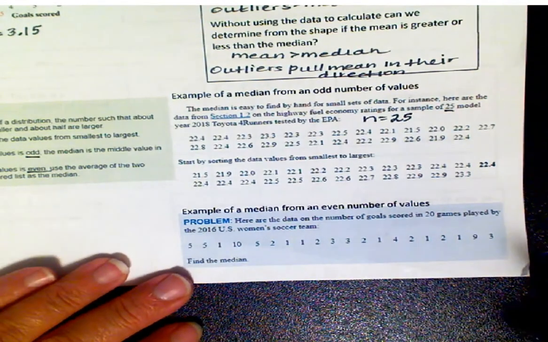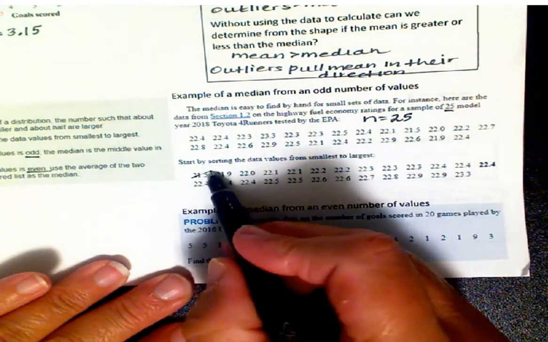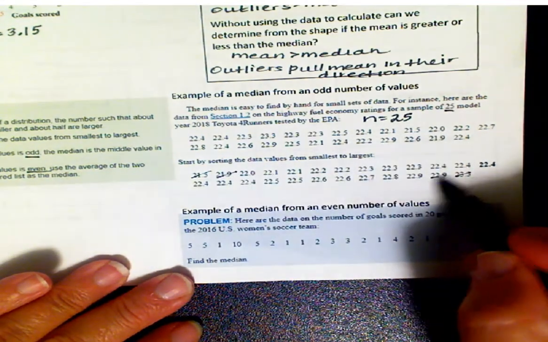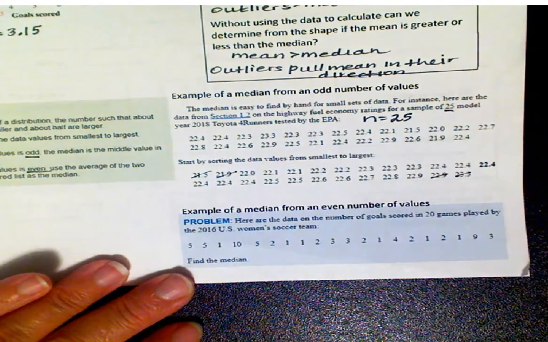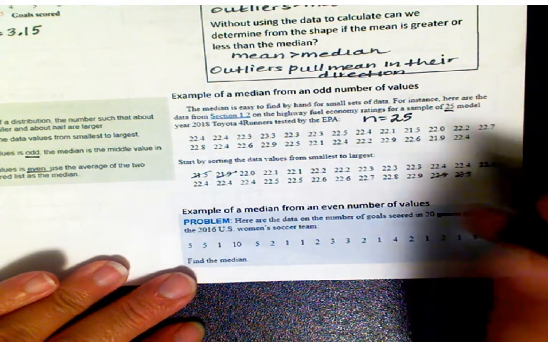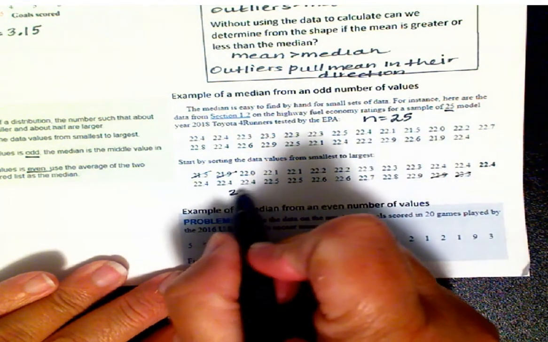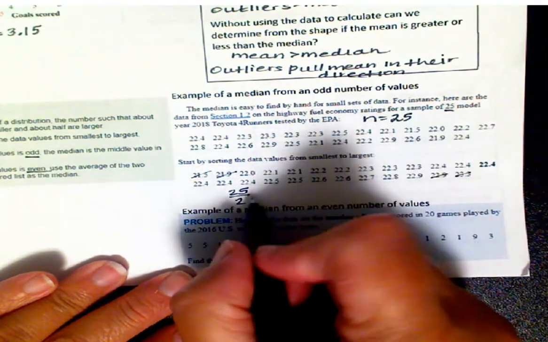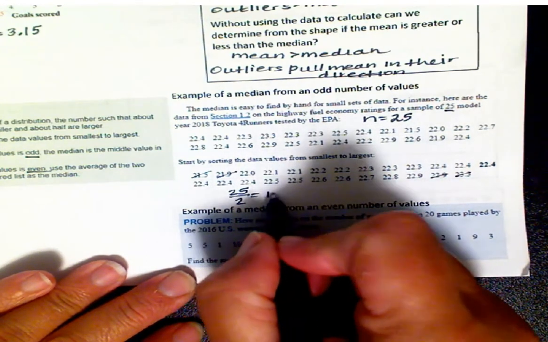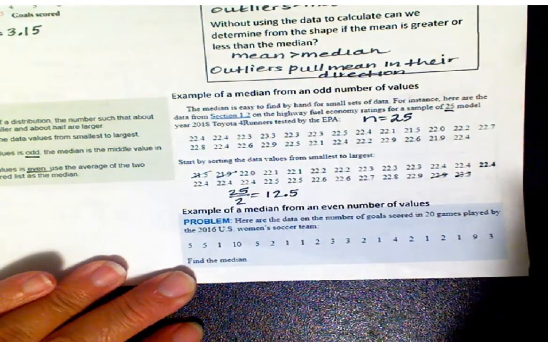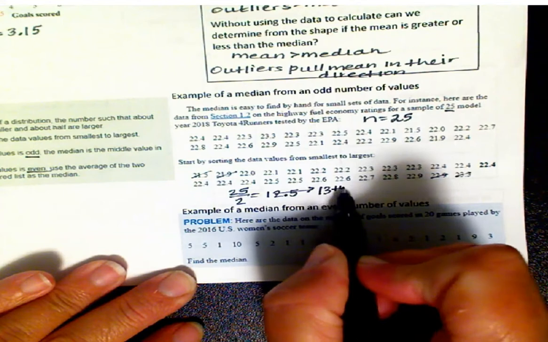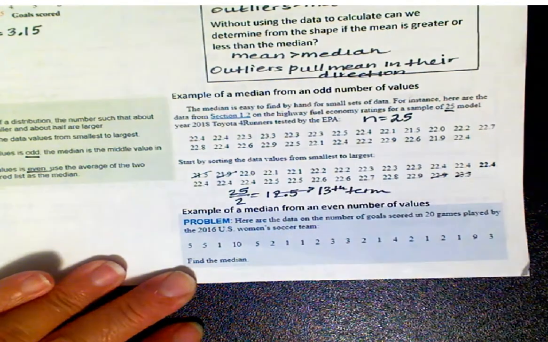Now this is probably how you did it in middle school. You went through and you said, okay, smallest, largest, small, large, and you just keep going in until you reach the middle value. Remember, there's going to be one middle value. So let me tell you an easy way. What I do is I take 25 and divide by 2 to get the middle, which is going to be 12.5, correct? Okay, so you're like, well, how do you find the 12.5 term? You round that up, and the 13th term will be the median.